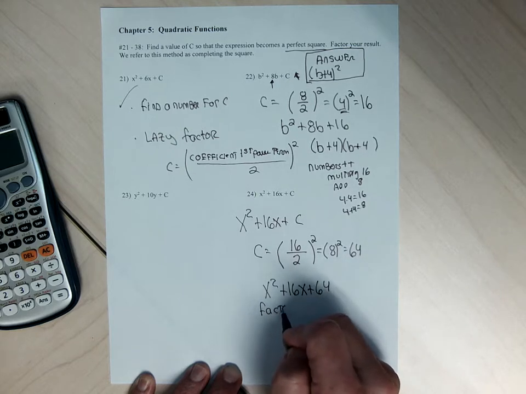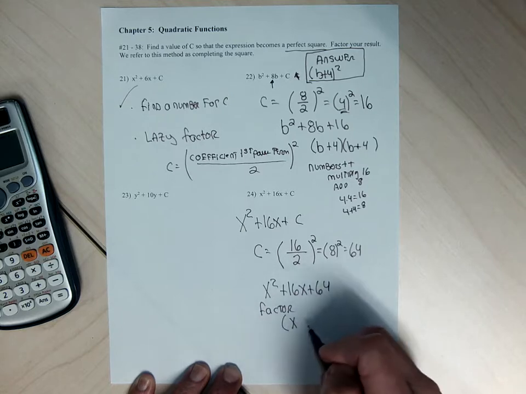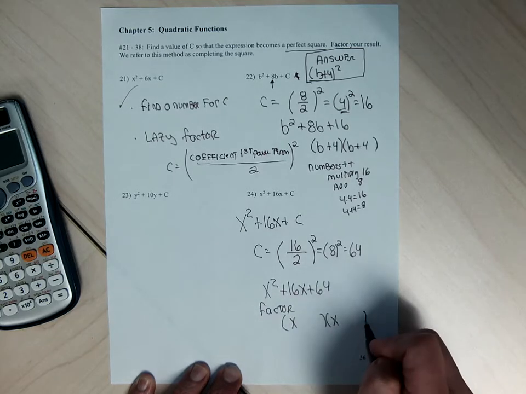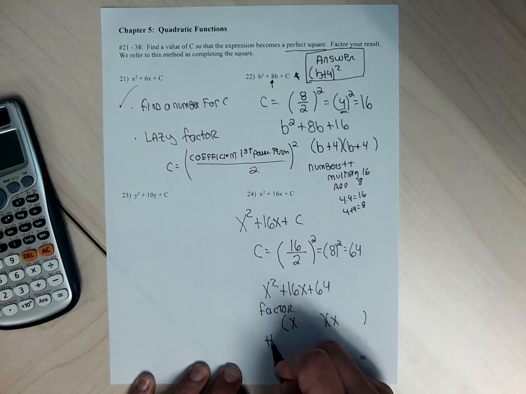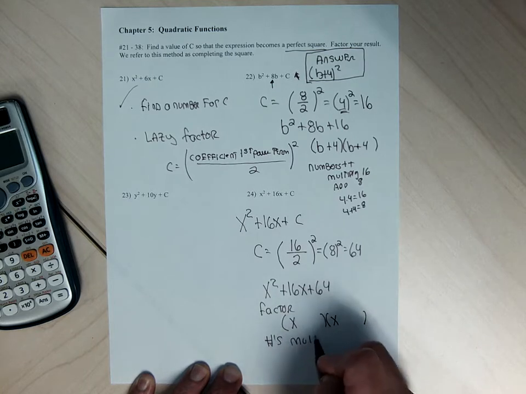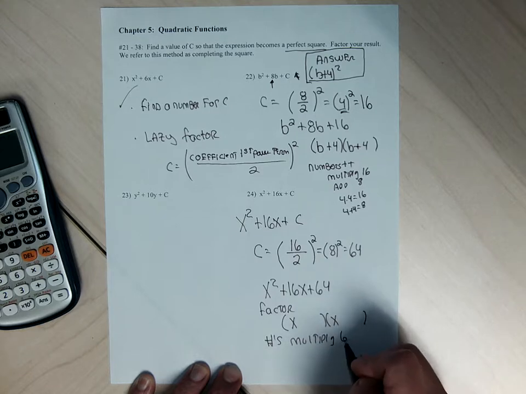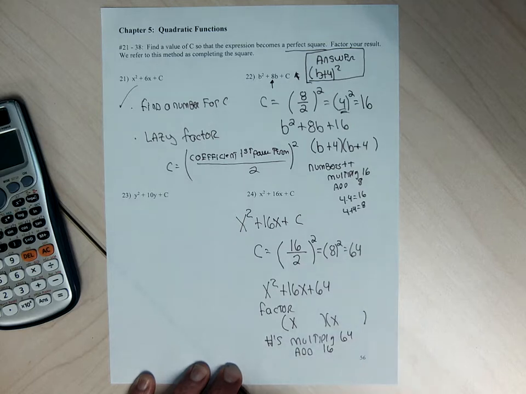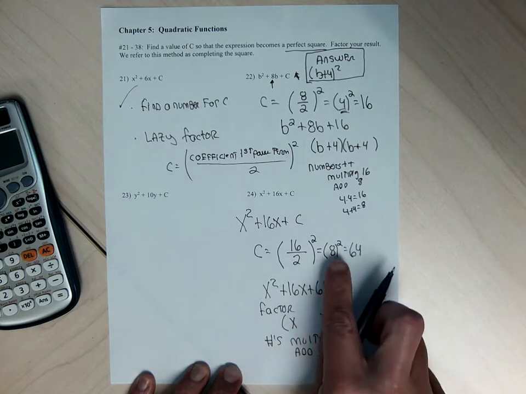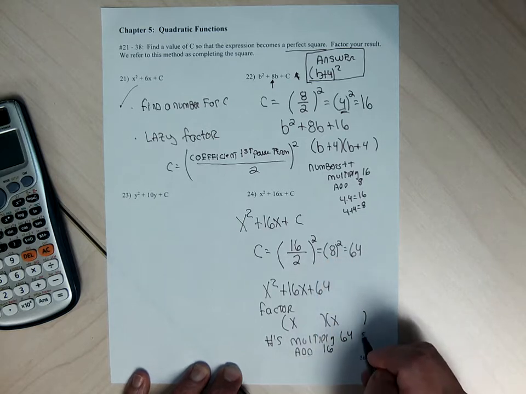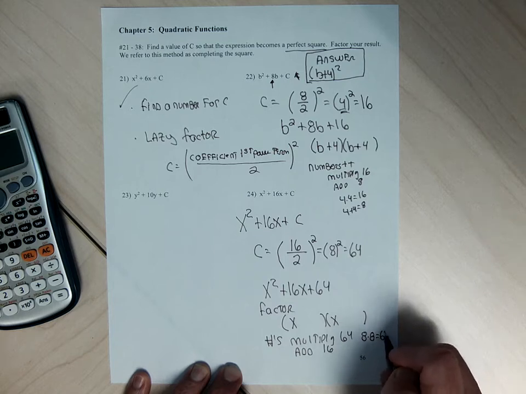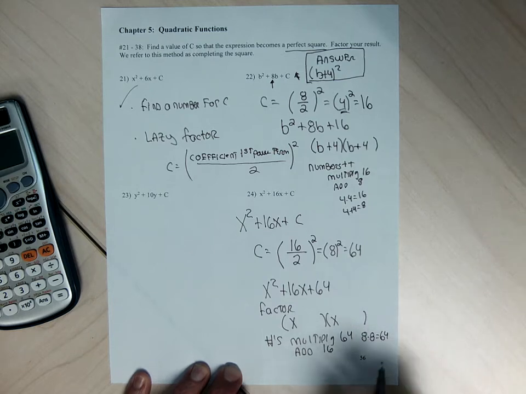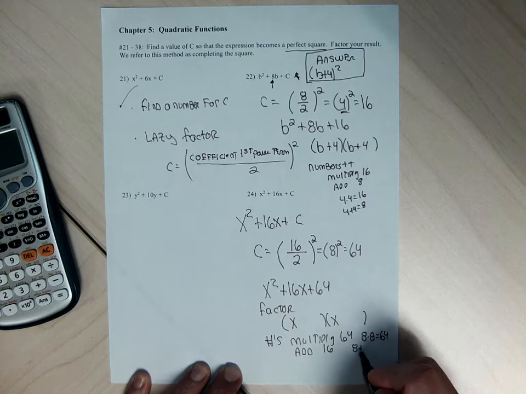Since there's not a number in front of the x squared, I know my parentheses are going to lead off with a couple of x's. And my numbers have to multiply to 64, and they have to add to 16. And for these C problems, the numbers are always the same number, and they're always the number in this parentheses. Because if I look at that number in the parentheses, and if I take two of them, if I multiply them, I get that number 64 at the end. And if I add them, they add to the middle number 16.